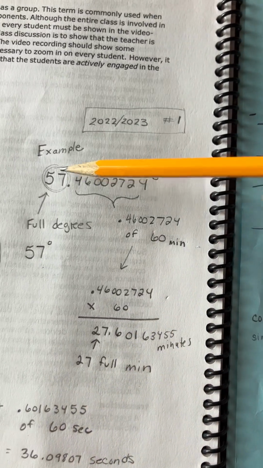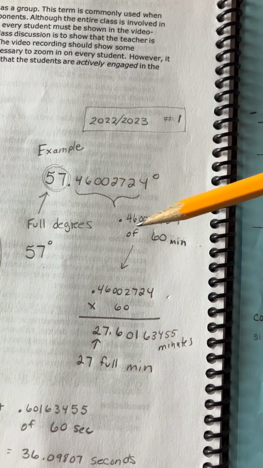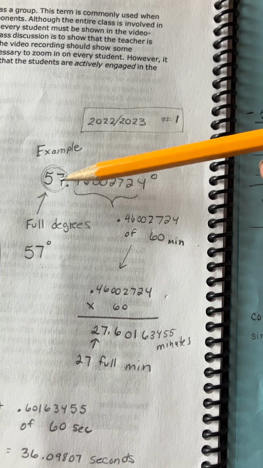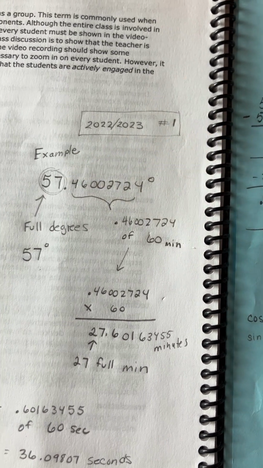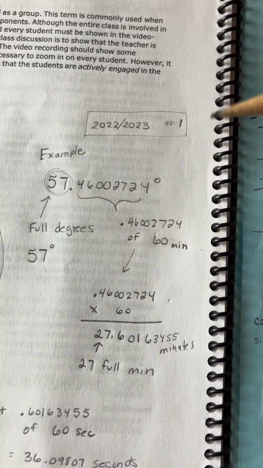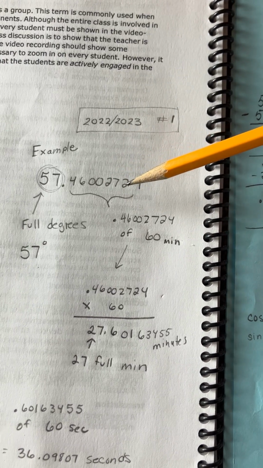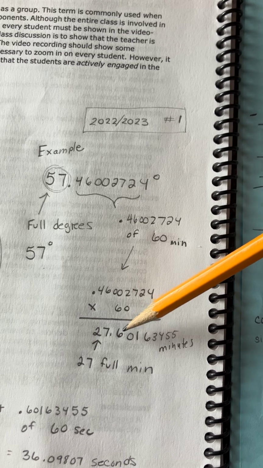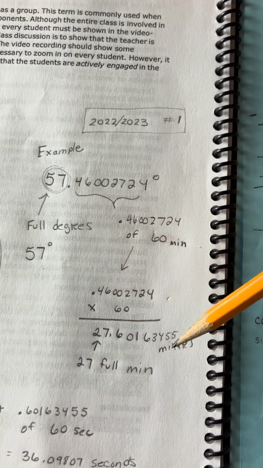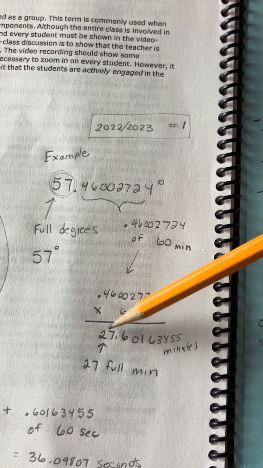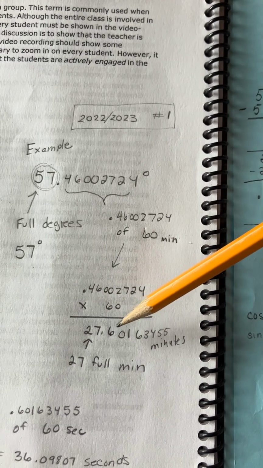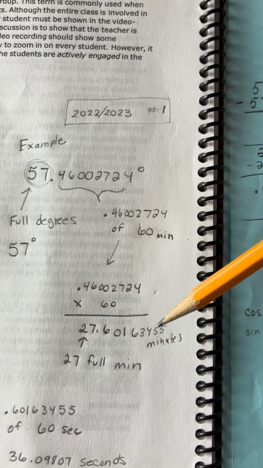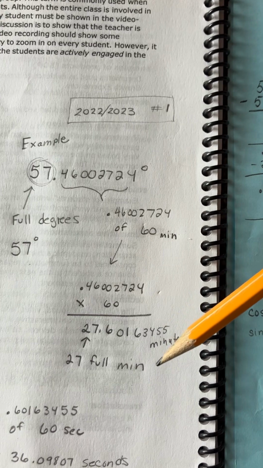And by the way, when I do this, I just subtract on my calculator. I just put minus 57. I had this as my cosine answer, and then I just did minus 57, so that I was left with just the decimal. Then that was when I multiplied by 60, I got 27.601 and on. That means I've got 27 full minutes, and then 0.601 of a minute, 602 or whatever, of a minute.